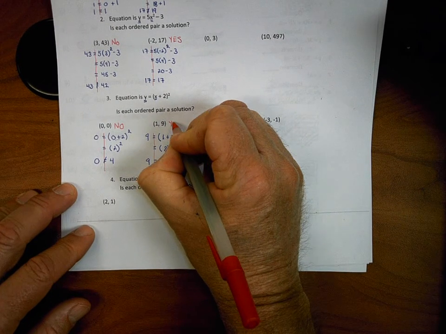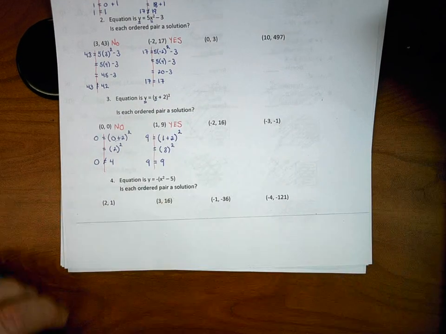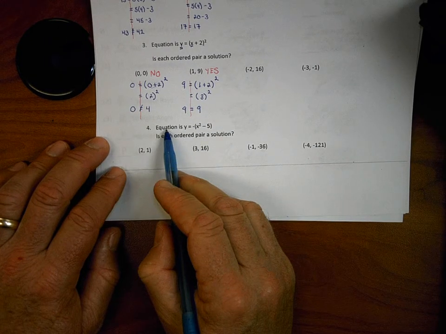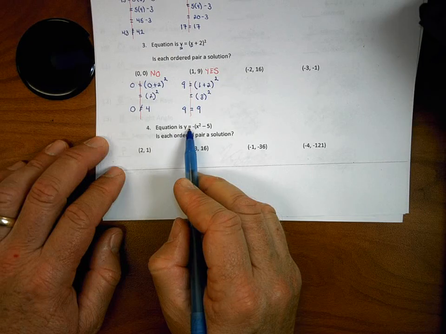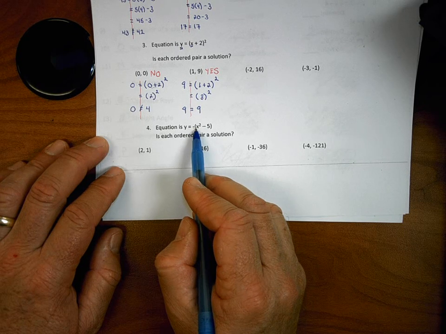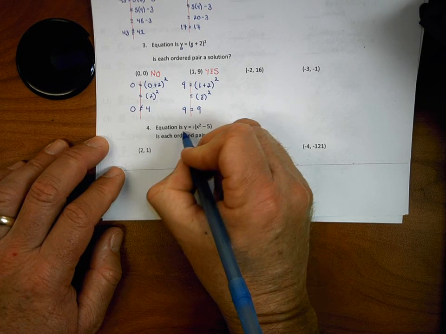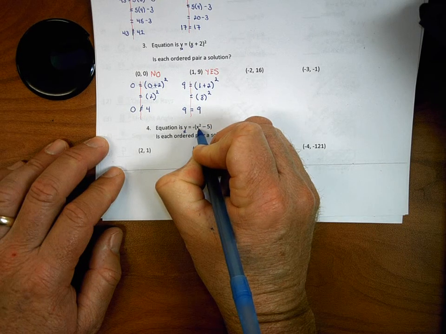So that tells me that the ordered pair 1, 6 is a solution. All right, the last two that we're going to do here is number 4. So I have my equation, y equals negative, then quantity, x squared minus 5. Close the quantity. So here's my y, here's my x.